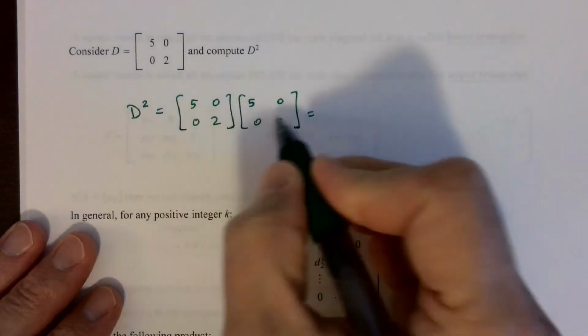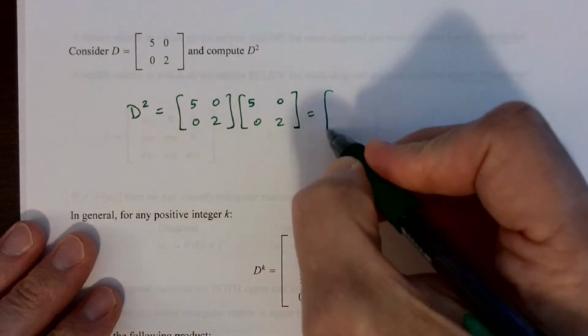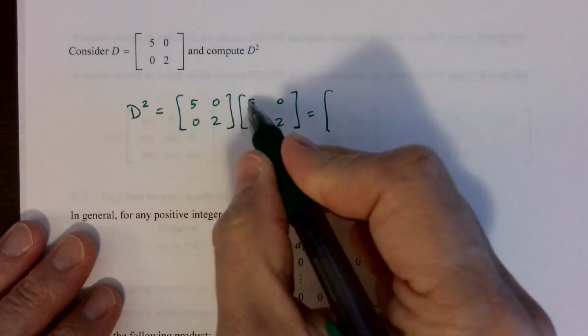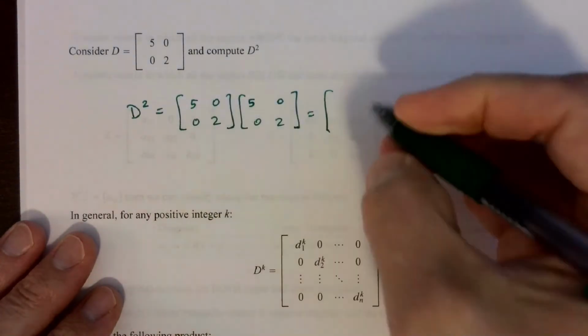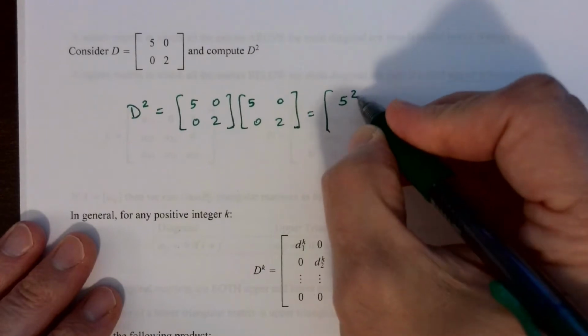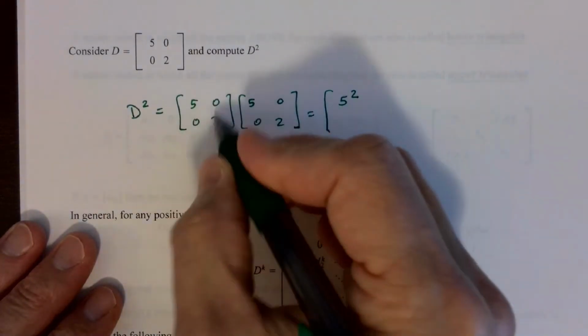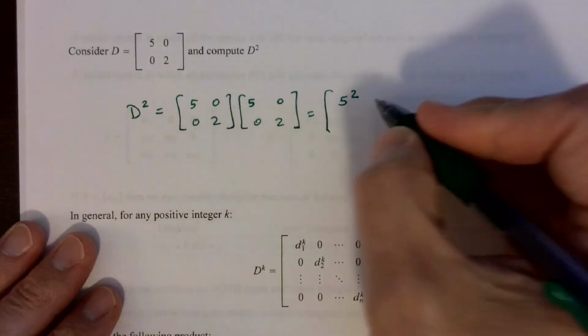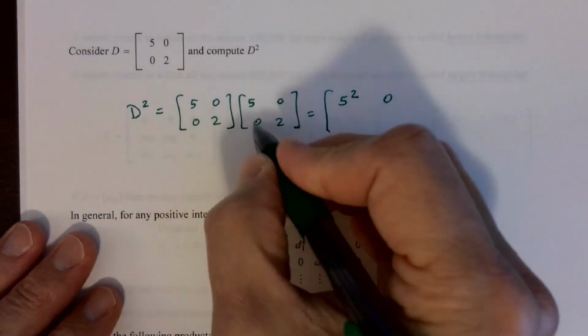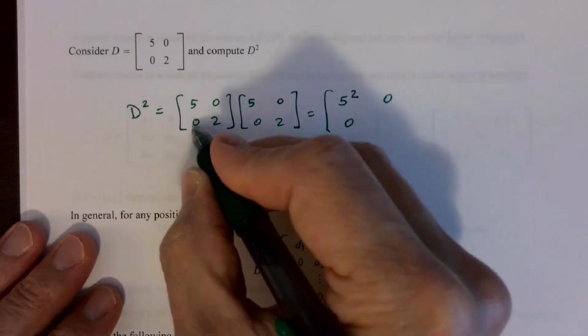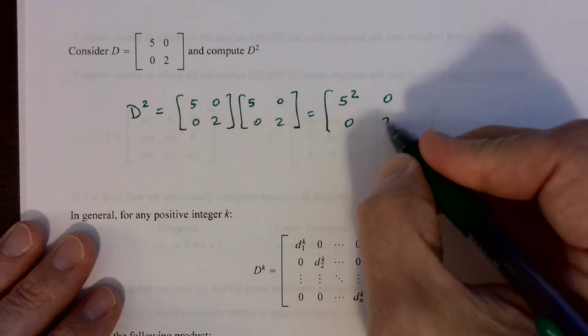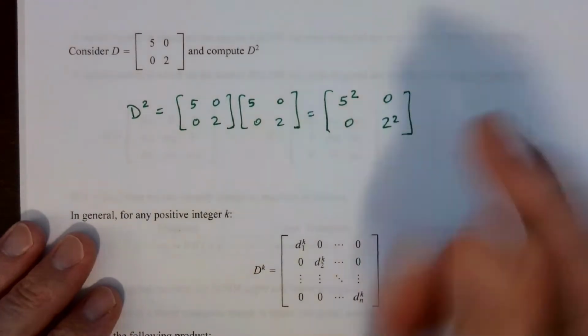And when I do that, a 2 by 2 times a 2 by 2, of course, gives me a 2 by 2. First row dotted with this first column, 5 times 5 is 25. I'm going to write as 5 squared, which is 25, plus 0. 5 0 times 0 2 is 0. 0 2 times 5 0 is 0. And 0 2 times 0 2 is 2 squared, or 4. But you see the pattern now.